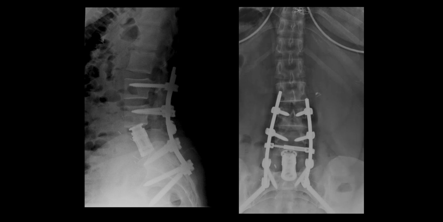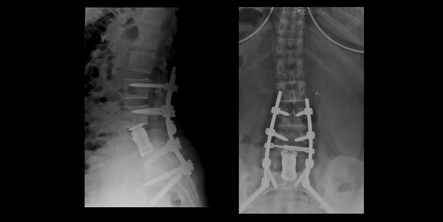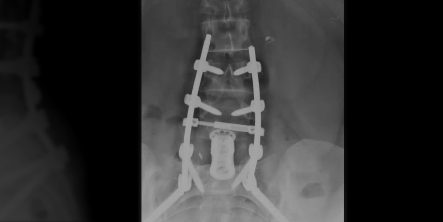Here we're looking at the instrumentation we placed after that L5 vertebral body was resected en bloc. This instrumentation is needed to stabilize the spine. We also placed a large cage which supports the area where the bone was resected.